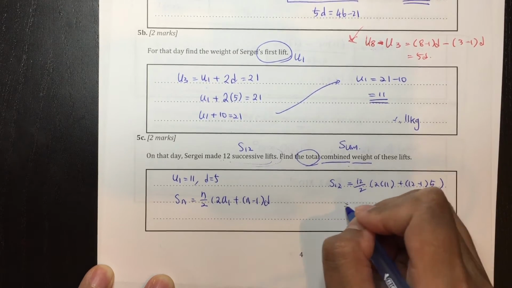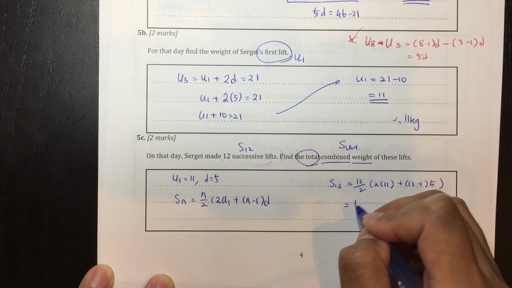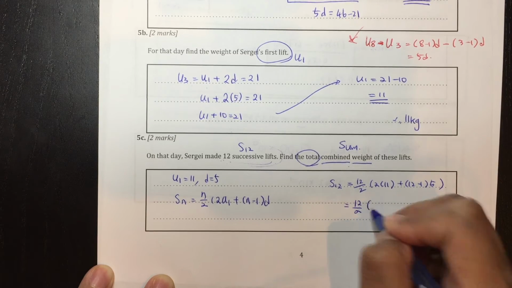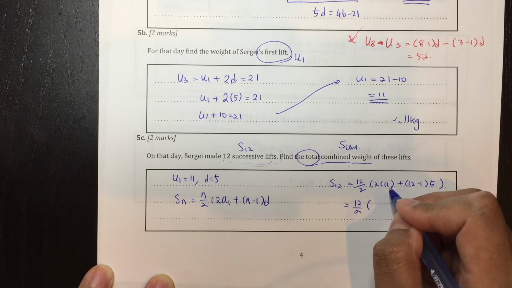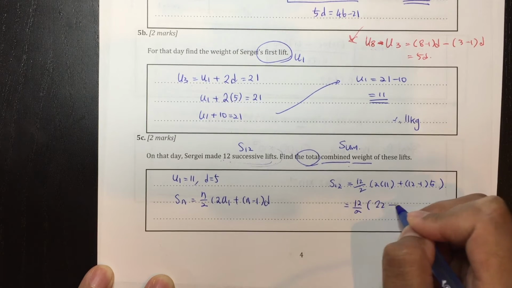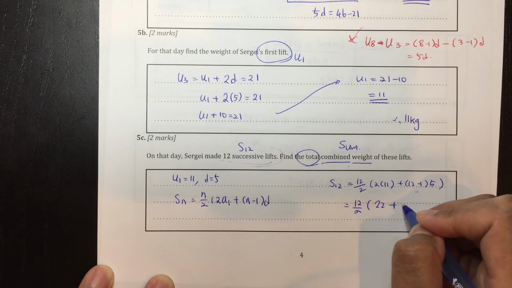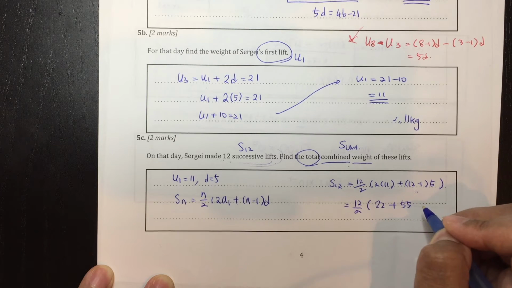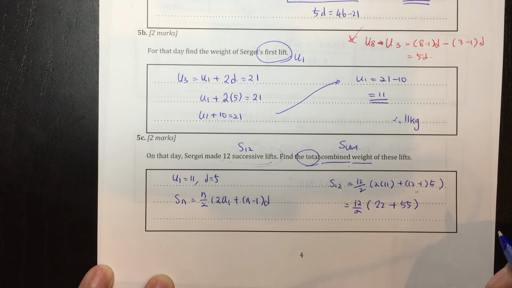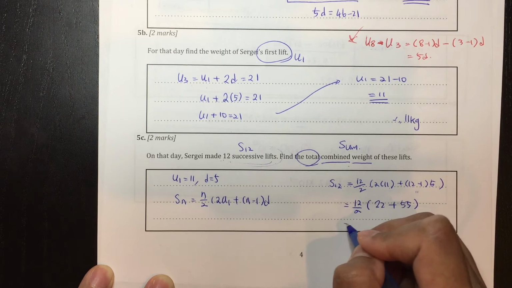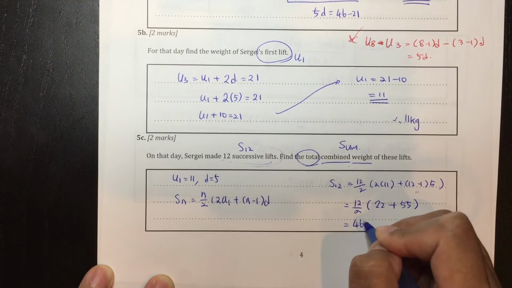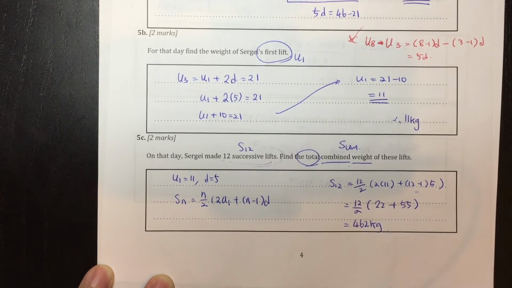Okay, then let's simplify everything. So 2 times 11 is 22. 12 minus 1 is 11. 11 times 5 is 55. So the final answer is 462 kilograms.